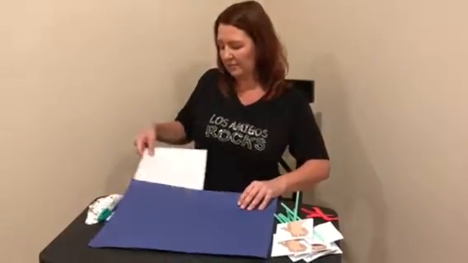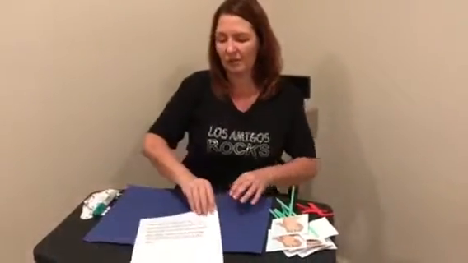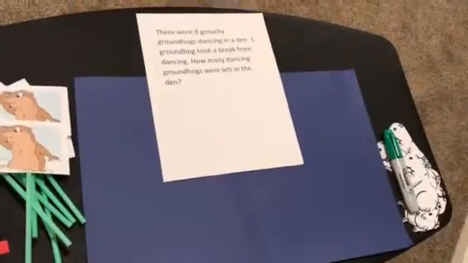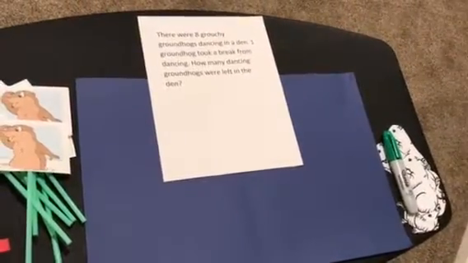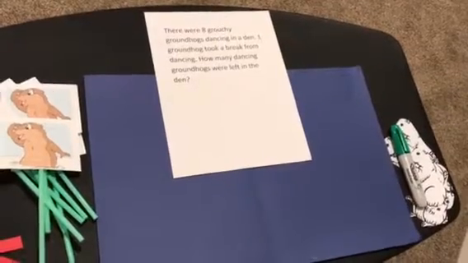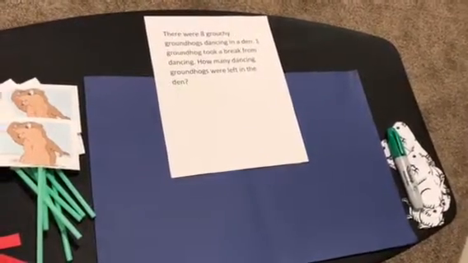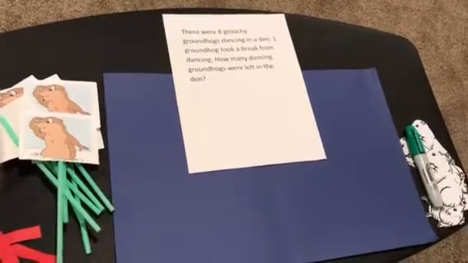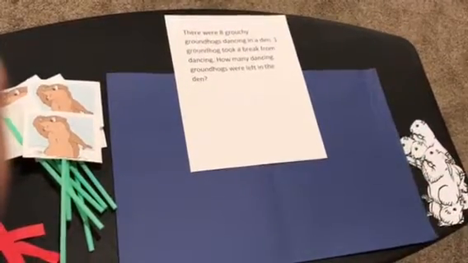So I created my word story problem, and I'm going to read it because that's the first thing you should do when you're reading a word problem. There were 8 grouchy groundhogs dancing in a den. One groundhog took a break from dancing. How many dancing groundhogs were left in the den?